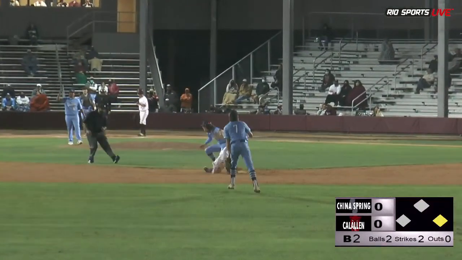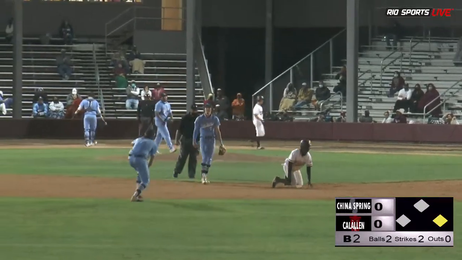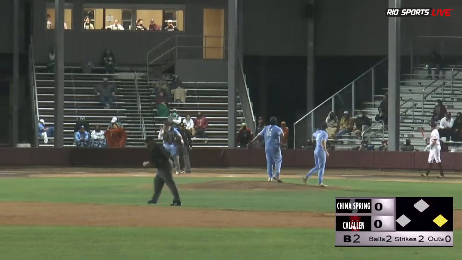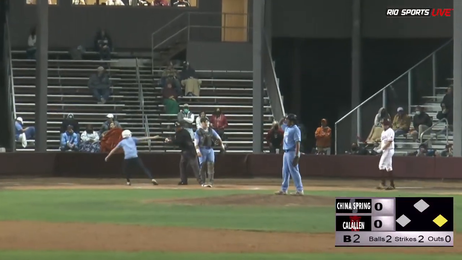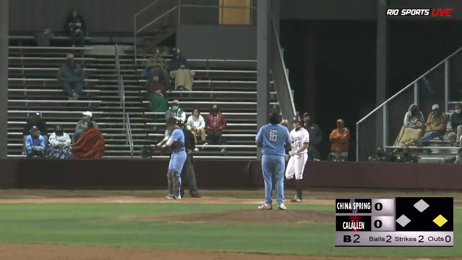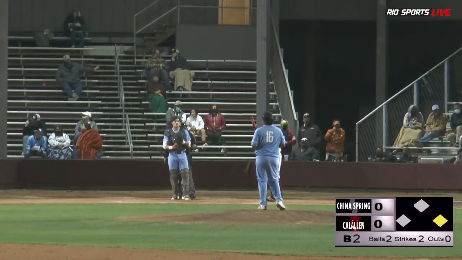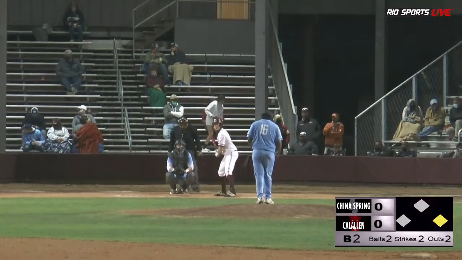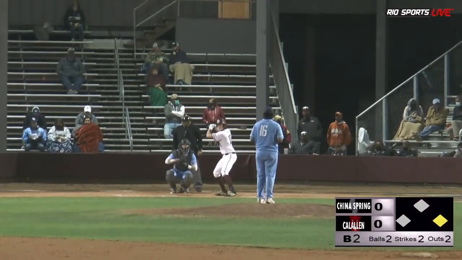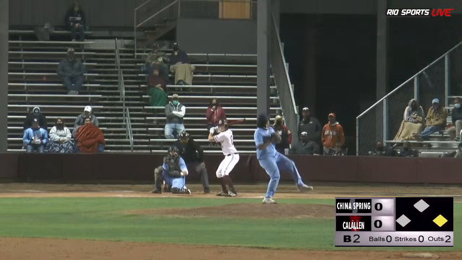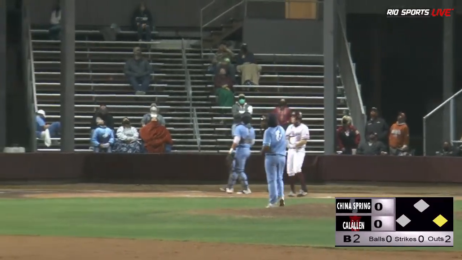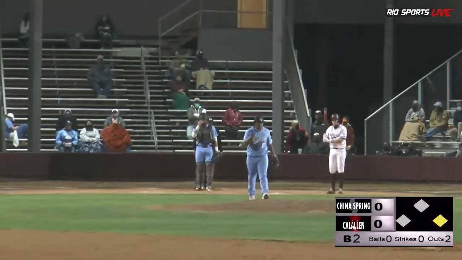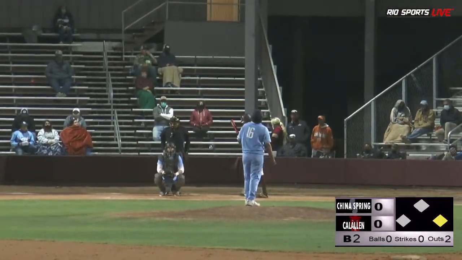And here's a pitch. And sliding into second. And he's caught out is Wilson. And Wilson gets called out. So out number 2. Actually, that's just out number 1.